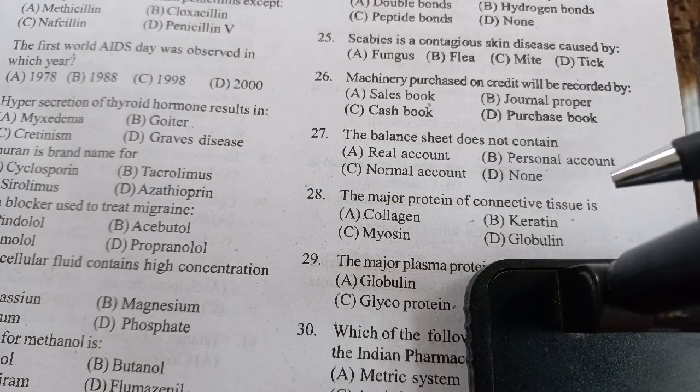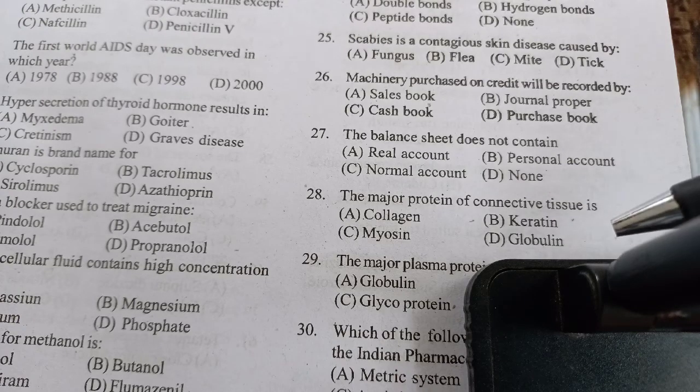Moving on, the balance sheet does not contain real account, personal account, normal account, or none. This one, the answer is normal account.